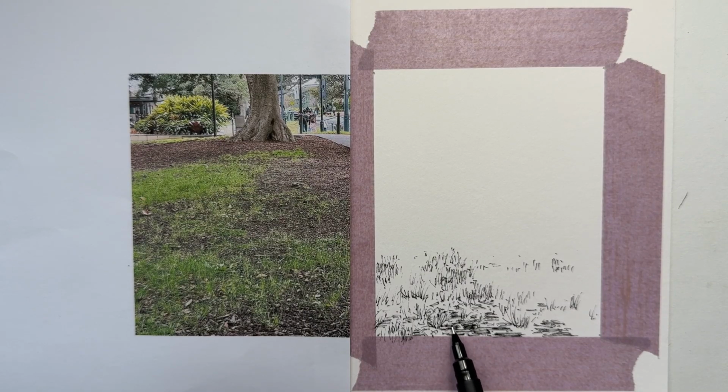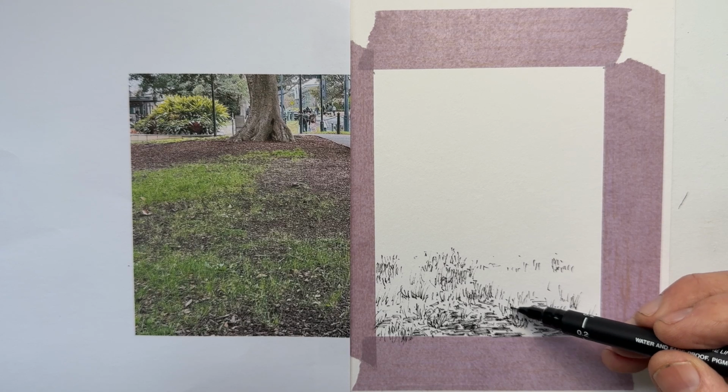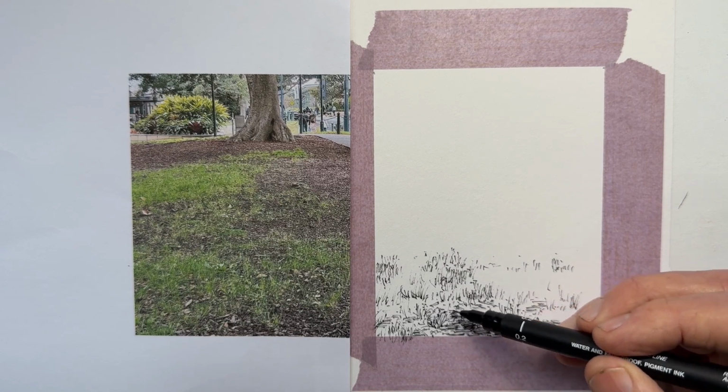But there are other things that we need to do as well as reducing the detail, and as well as drawing for the change in angle that we're seeing something from. And that's to use lighter marks as we go further back. Now, I pointed out this is a 0.2 millimeter pen.